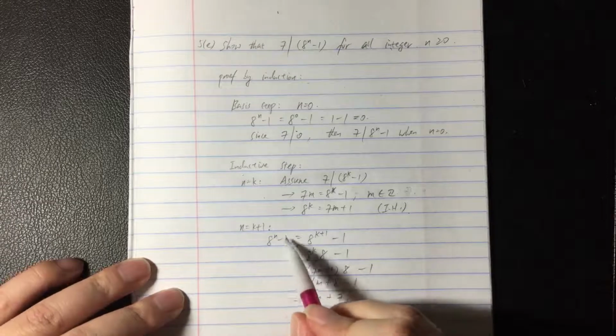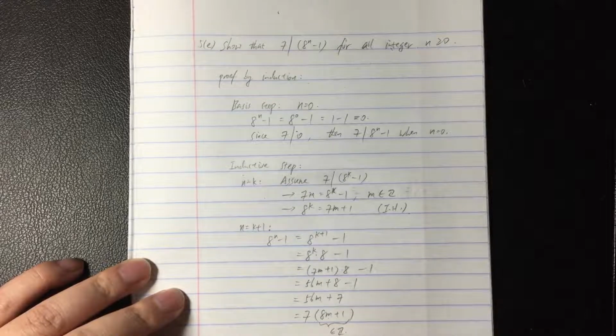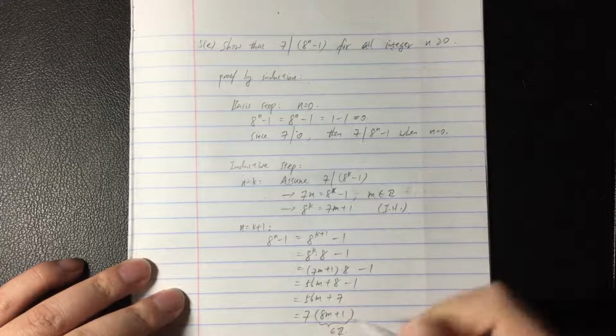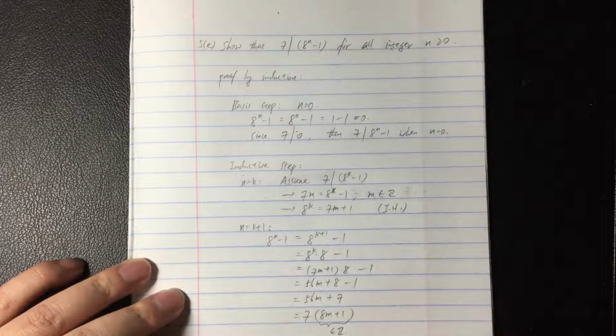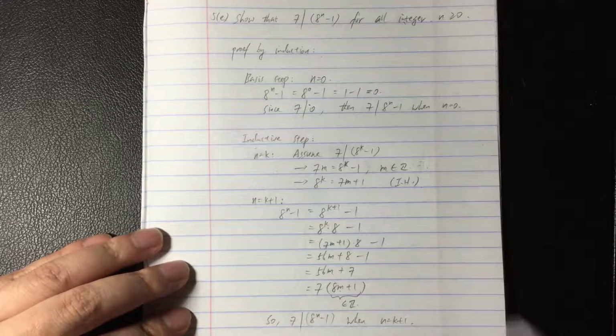Since a to the power n minus 1 equals 7 times an integer, that means 7 divides a to the power n minus 1 when n equals k plus 1. 7 divides a to the power n minus 1 when n equals k plus 1. That completes the proof by mathematical induction.